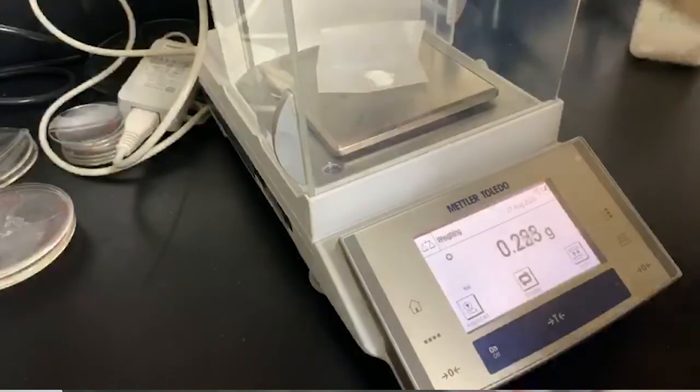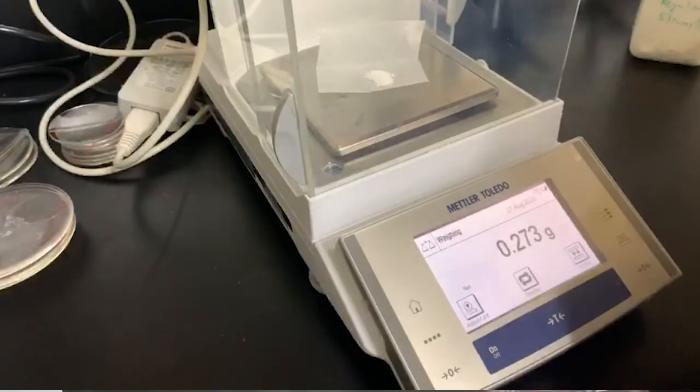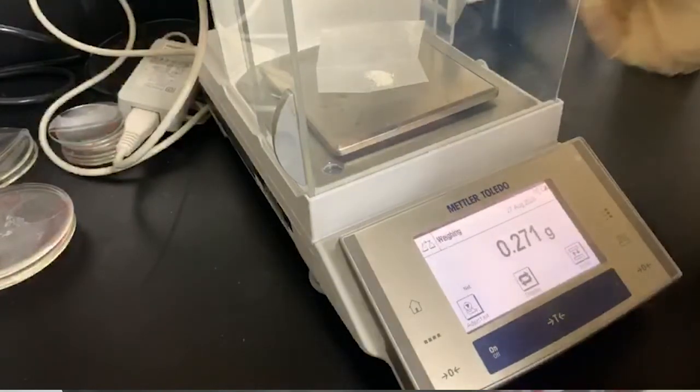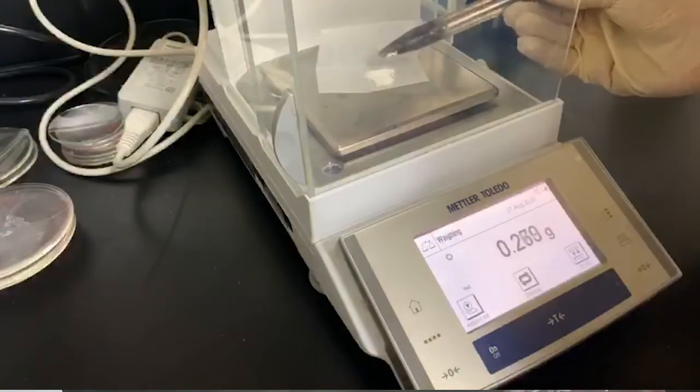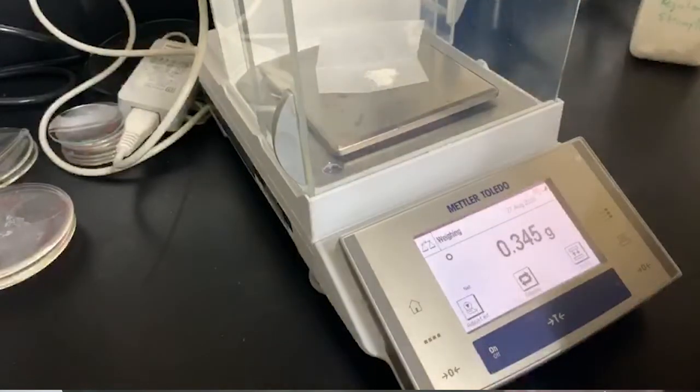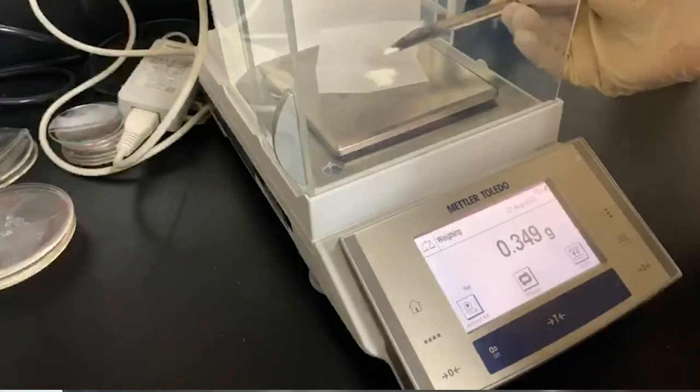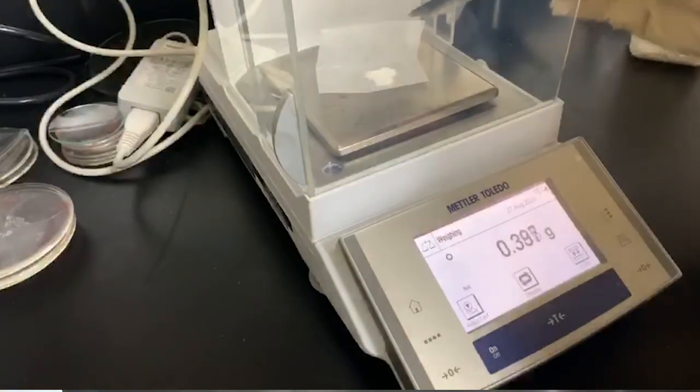One of the reasons we need a little bit more of our antacid tablet than we did of our sodium bicarbonate is because there's some binding agent that's inert in each of the tablets. So we need a little bit more in order to achieve the same neutralization capacity.